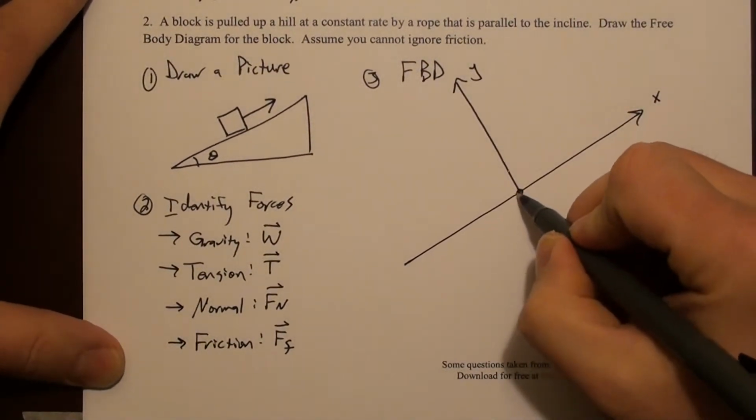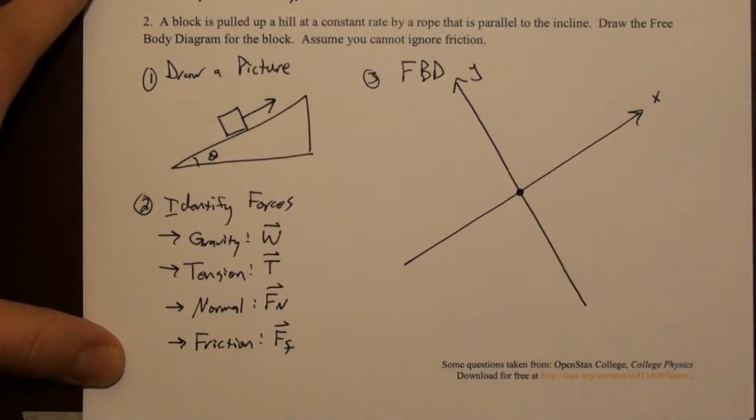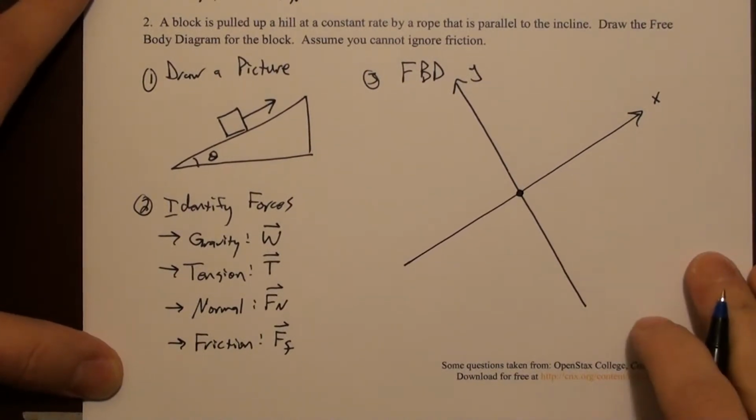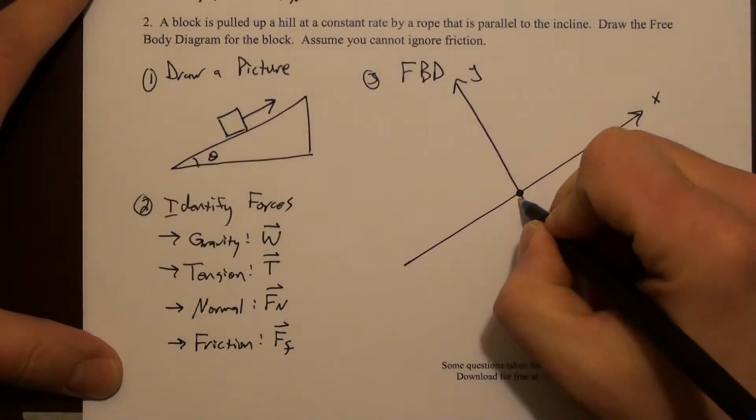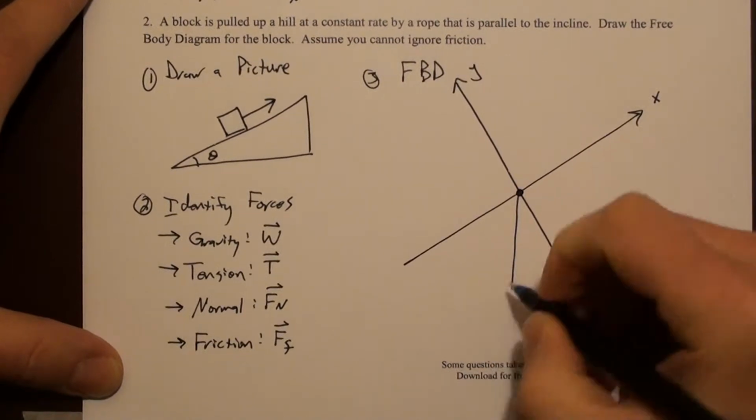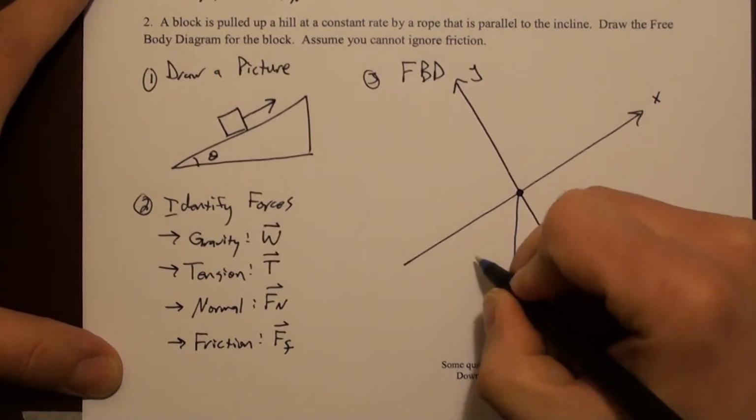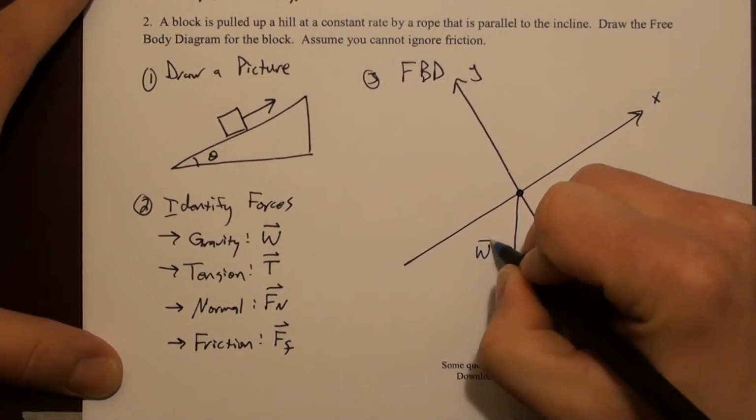And our object sits at the origin. So maybe the first force that makes sense to put in here is weight, or gravity, and that points straight down, and straight down looks like this. Let's label that as weight.